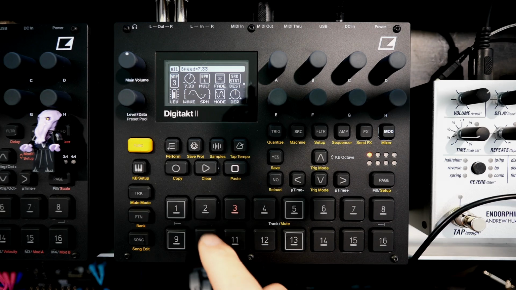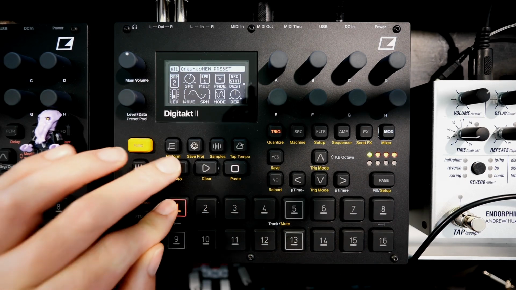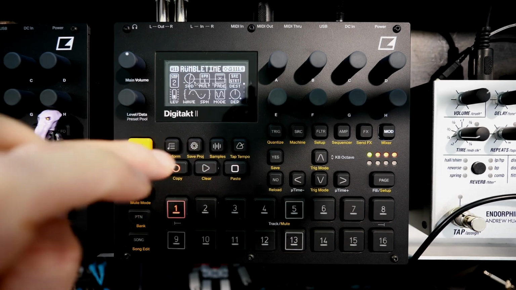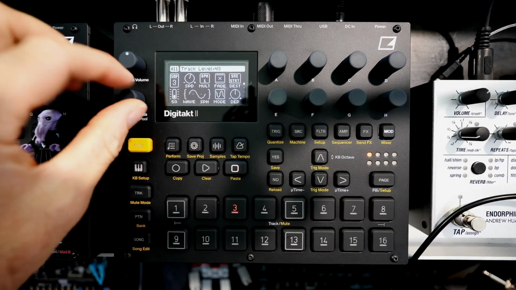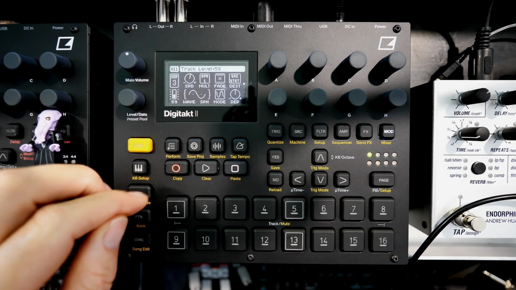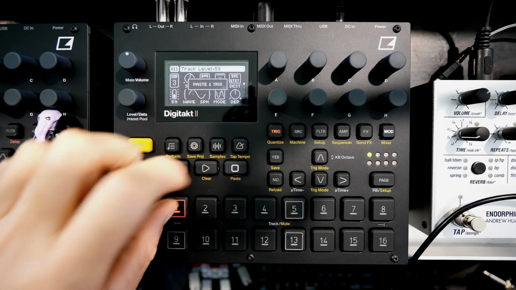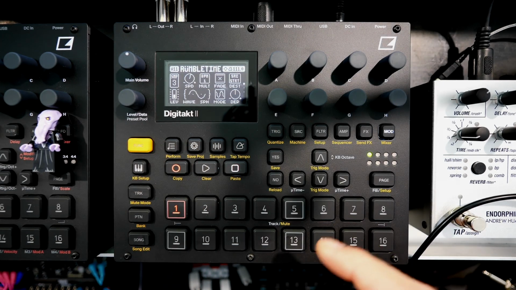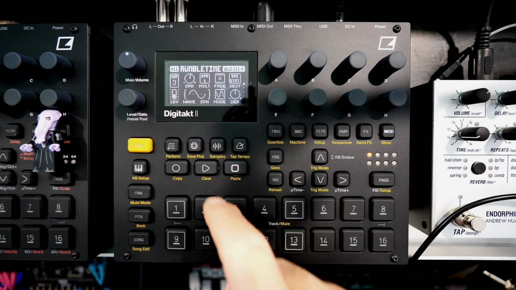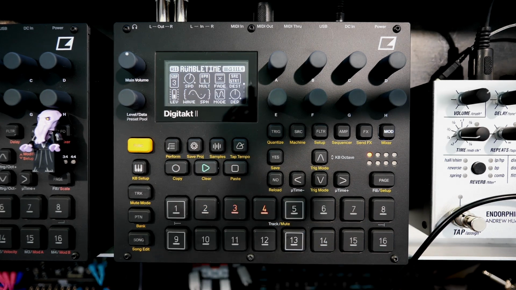And if I come back to here and hit this and copy that trig, let's drop the volume and then go hit paste. And let's drop into that.